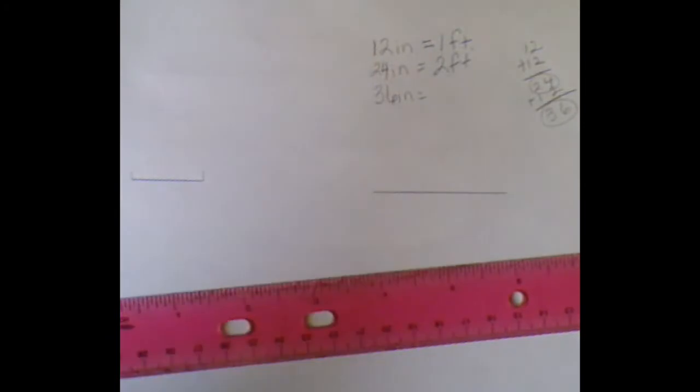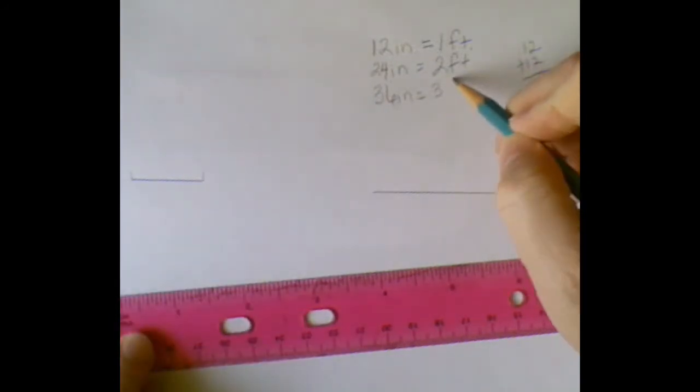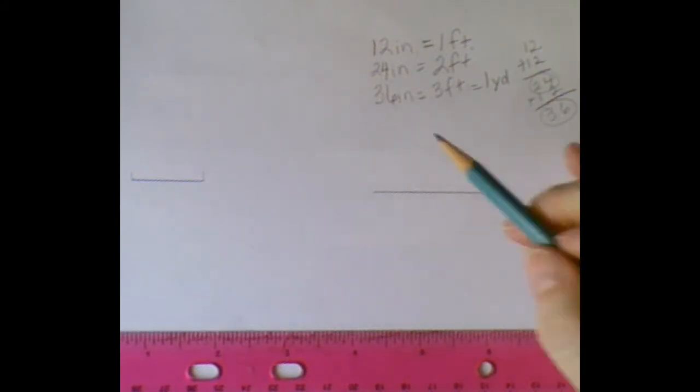And I know 36 inches is a yard, okay? But that's also the same as 3 feet. Remember? 3 of my pink rulers. So 3 feet is the same thing as 1 yard. So that actually has 3 different measurements that are all the same. That's kind of cool too.